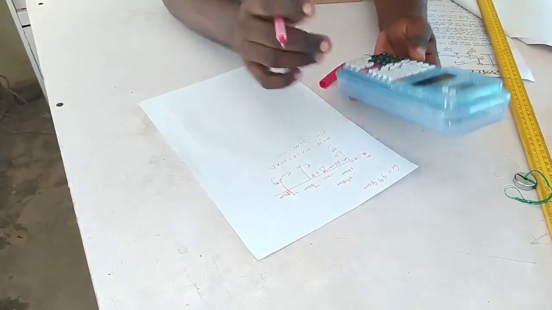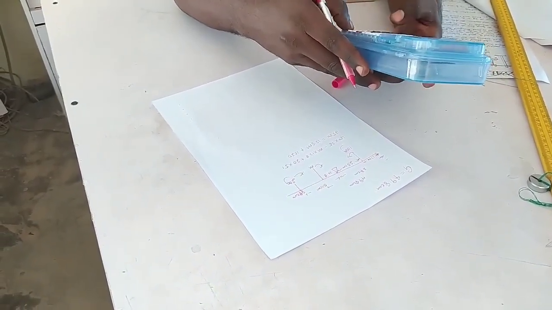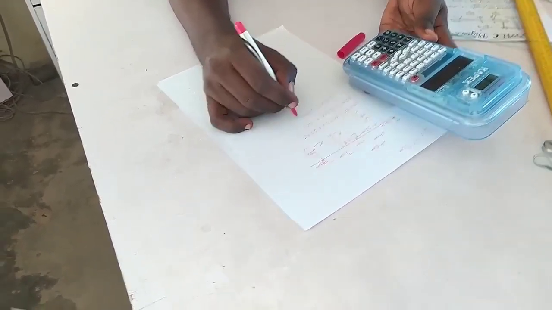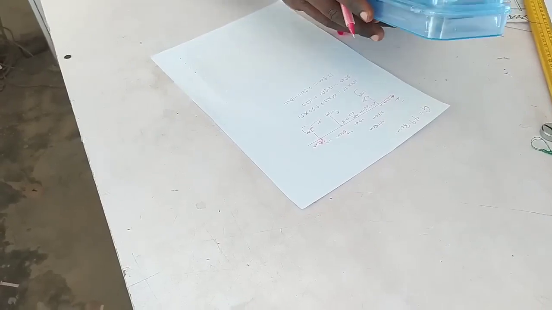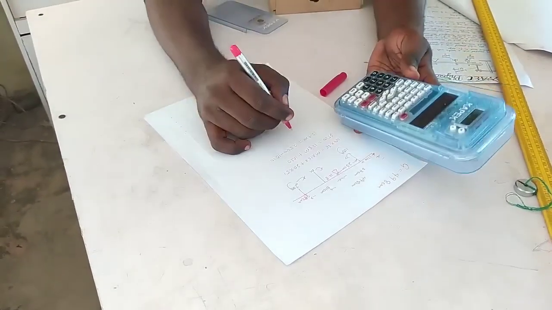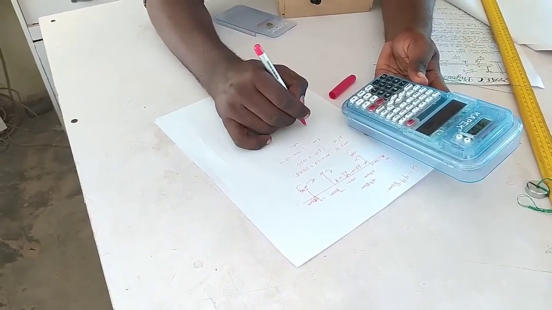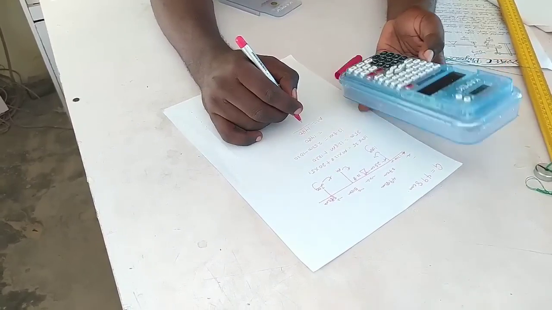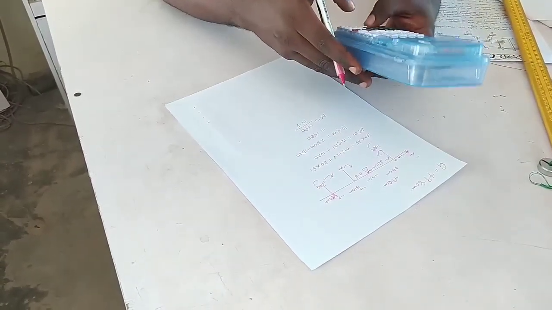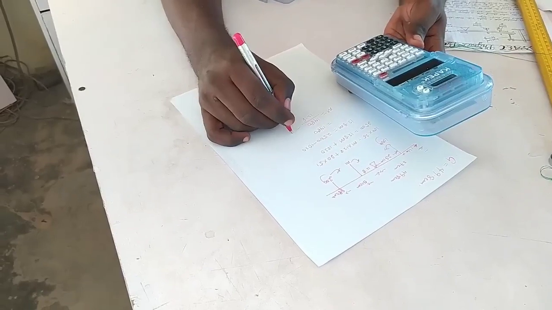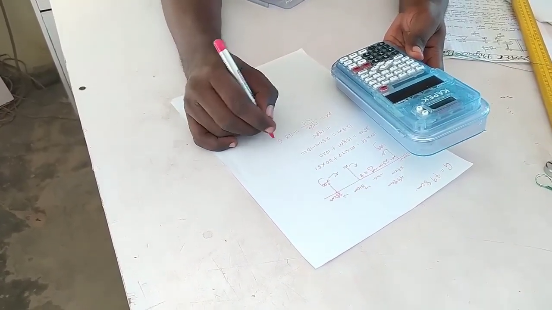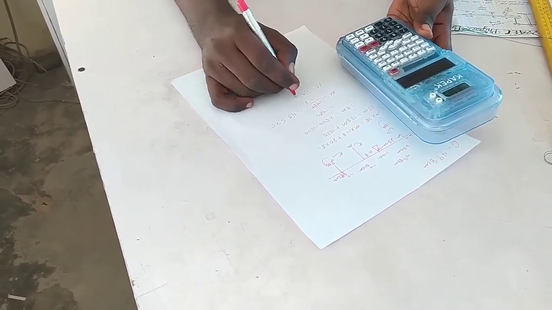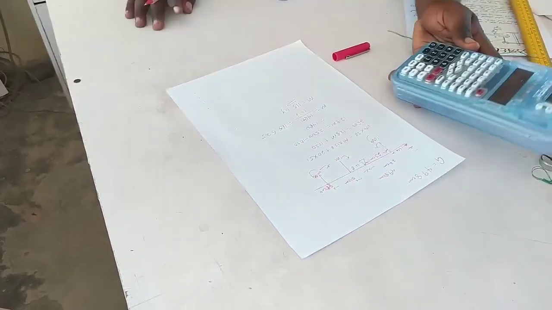That's 1,020 if I'm not mistaken. Yeah, so 12.8 M is equal to 2,500 minus 1,020. So 2,500 minus 1,020 will give us 1,480. So the mass M of the meter rule is going to be 1,480 divided by 12.8. So that gives us 115.625. So we are referring to one decimal place, 115.6 gram.